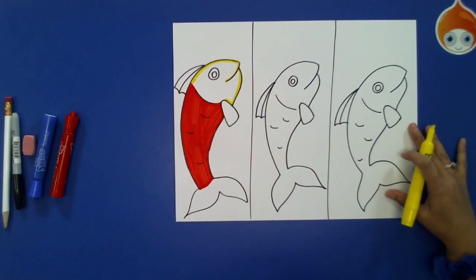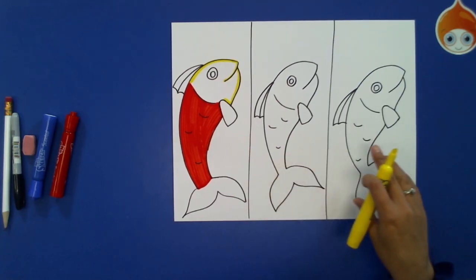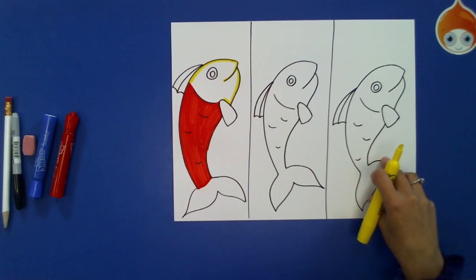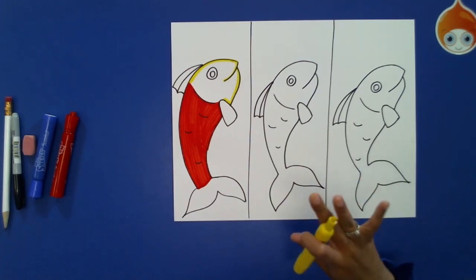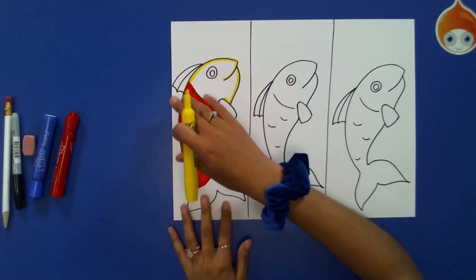Now, one thing I didn't mention, and if you are already coloring, that's totally fine. But if you are done with your drawing, you do want to make sure you outline with your Sharpie also. If you didn't outline, that's okay. We're only on our first section so far.